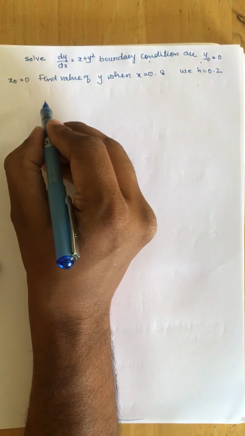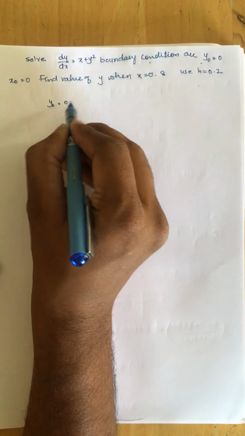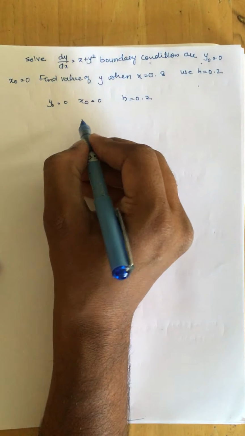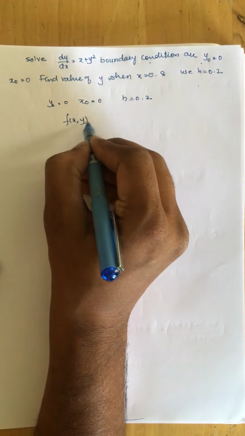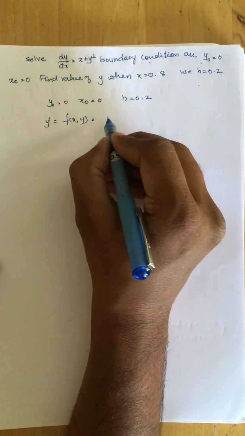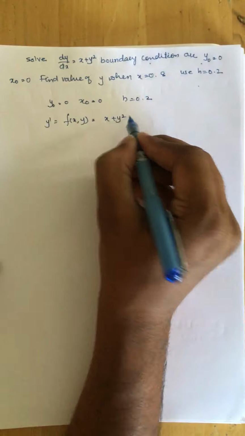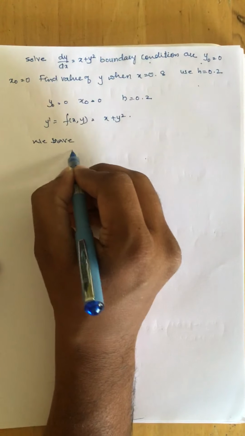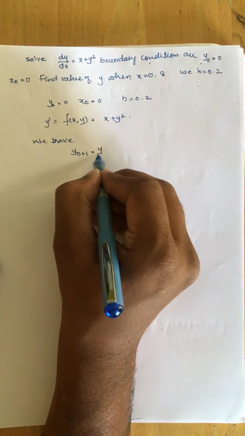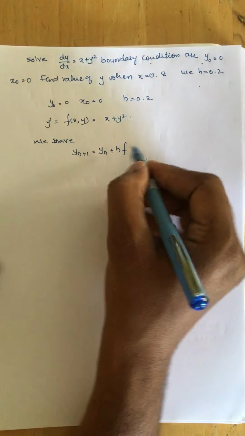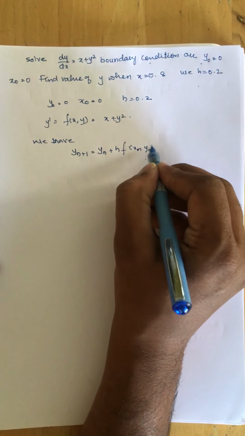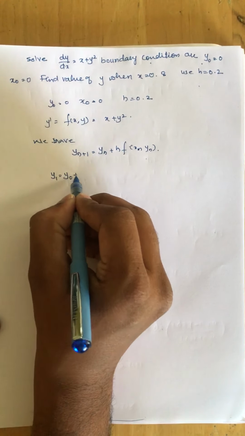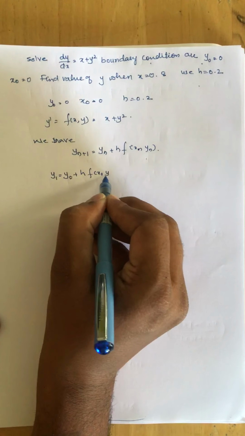First, the given data: y0 is 0, x0 is 0, and they have given the h value as 0.2. So the equation is f(x, y), which is nothing but y', equal to x + y². We have Euler's equation, which is y(n+1) = yn + h f(xn, yn). Start with the first value, y1, which can be written as y1 = y0 + h f(x0, y0).